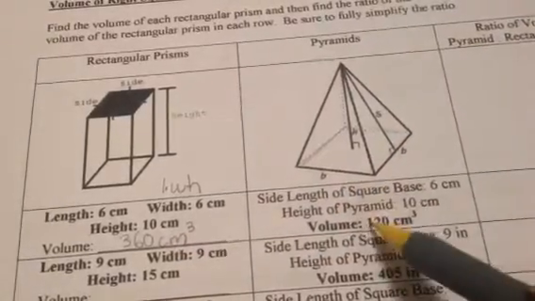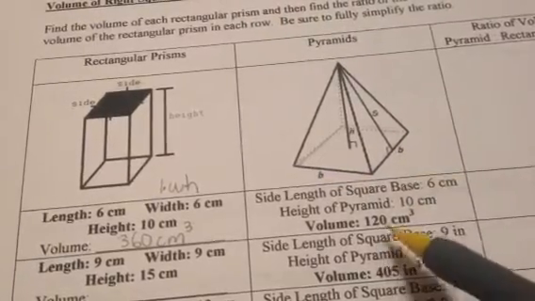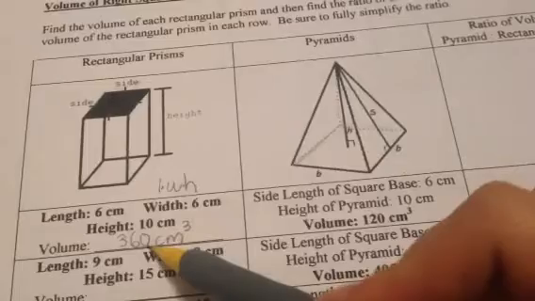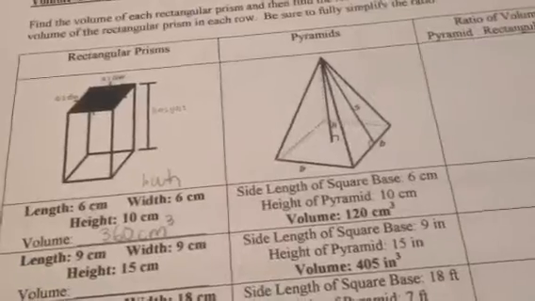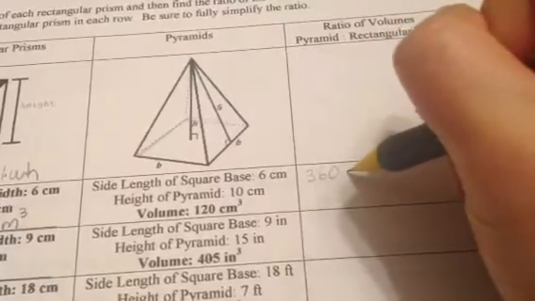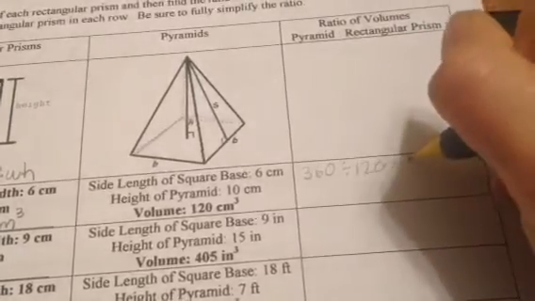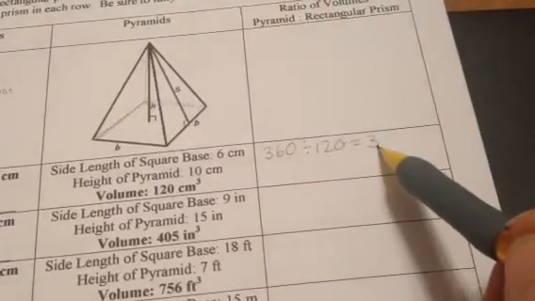And then we're told that the pyramid with a base of 6 and 6 has a volume of 120. So now we want to compare these. How many times bigger is this volume, 360, than 120? This is like our changing dimensions unit. How do we compare them? Well, we want to divide. So we do 360 divided by 120, and we get 3. So that means that the rectangular figure's volume is 3 times bigger than this volume.